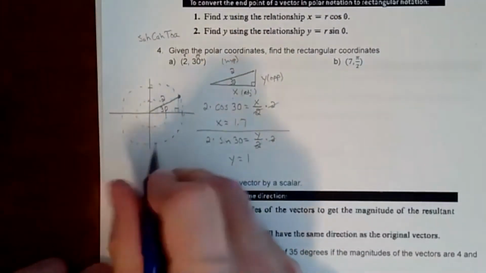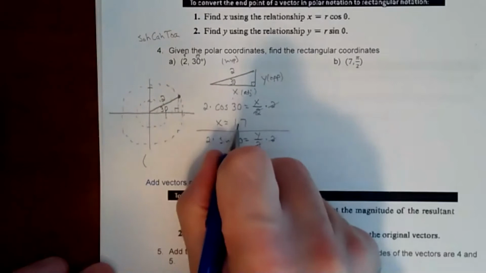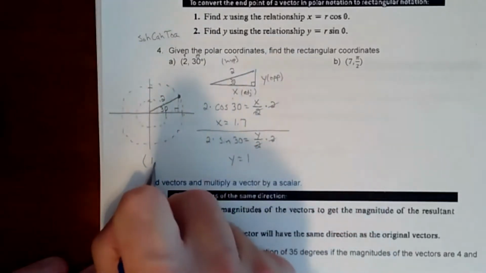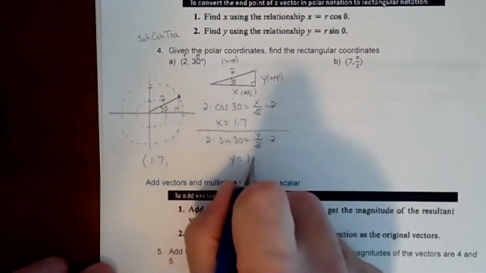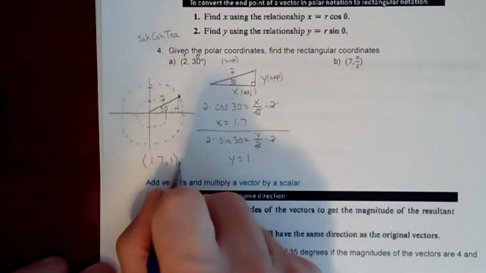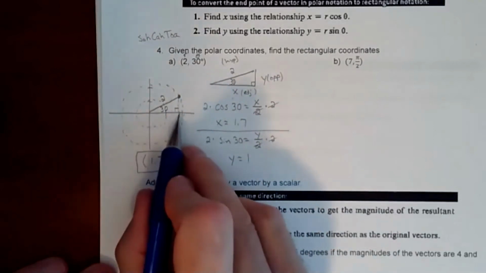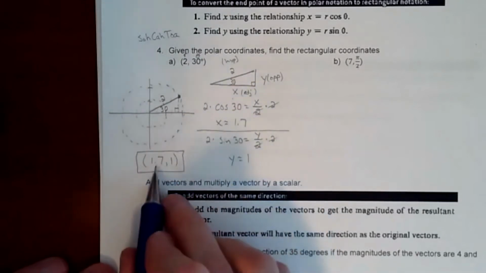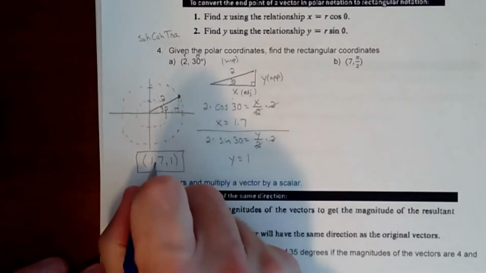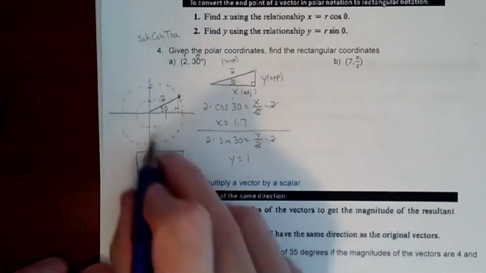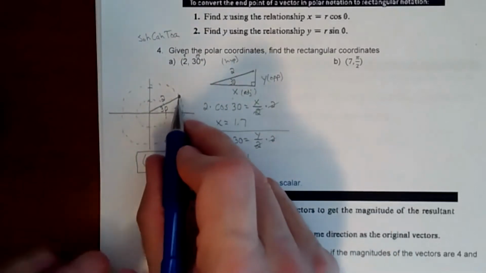Okay, so our coordinate is we will go out 1.7 and up 1. So you definitely went out, and that's 2. So we weren't quite all the way to 2. So that out 1.7 feels pretty decent. And then we were up 1, maybe.